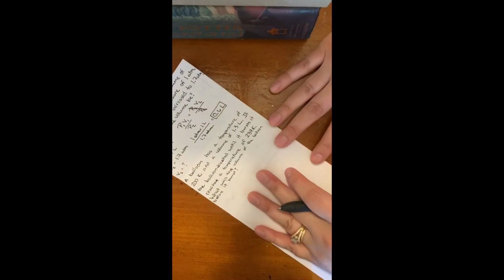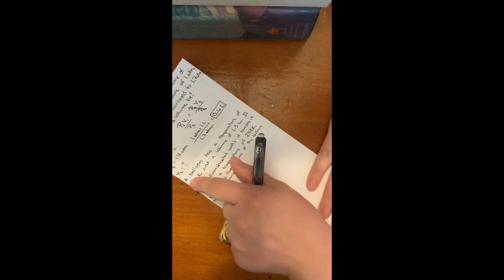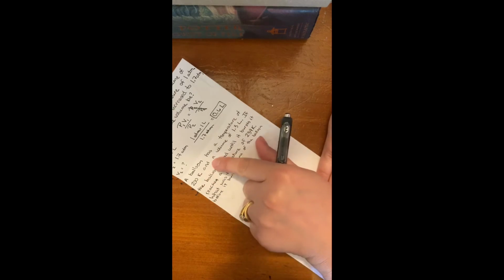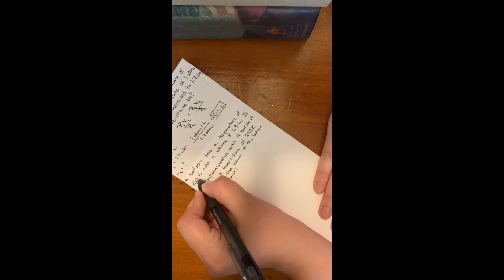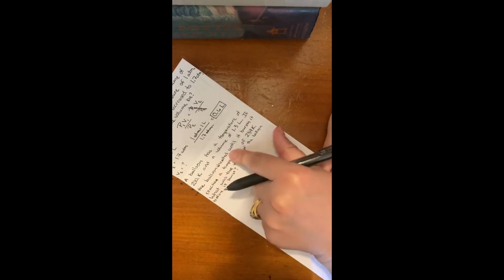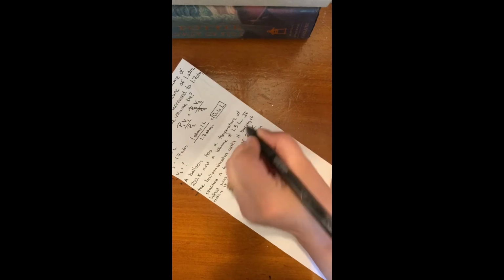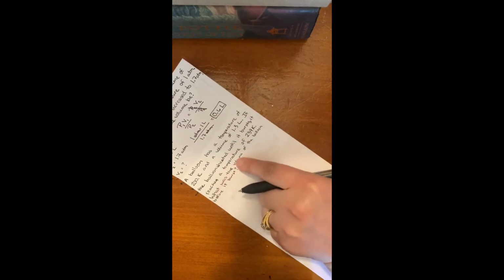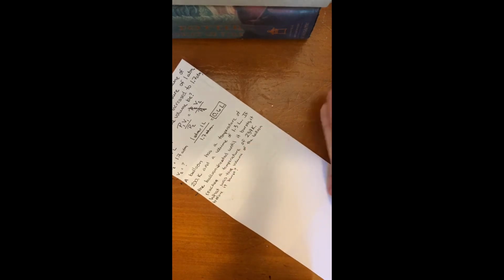Okay, so let's try a problem using Charles's law. Here it says, a balloon has a temperature of 200 Kelvin and a volume of 1.3 liters. If the balloon is heated until it bursts, it reaches a temperature of 239 Kelvin. What was the volume of the balloon before it burst?